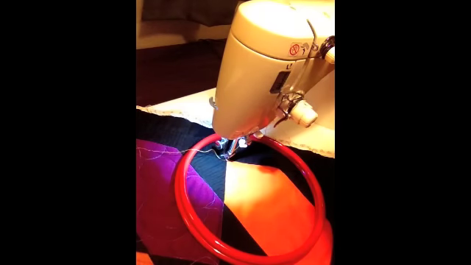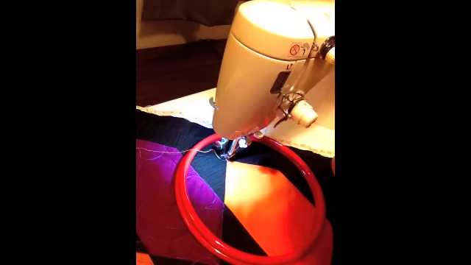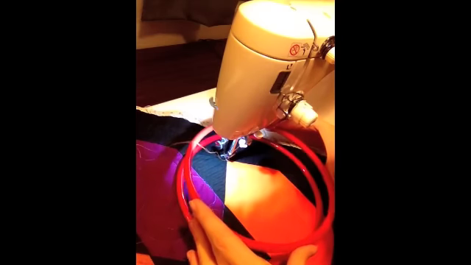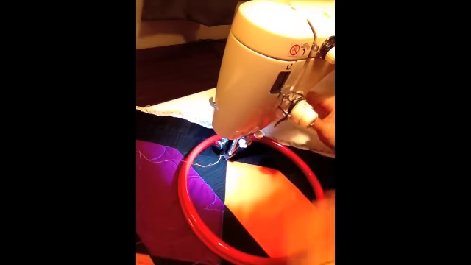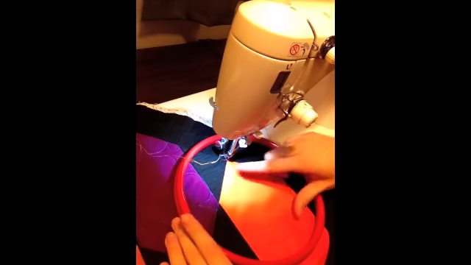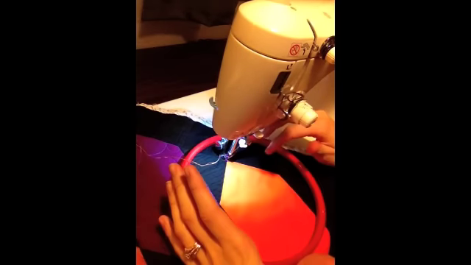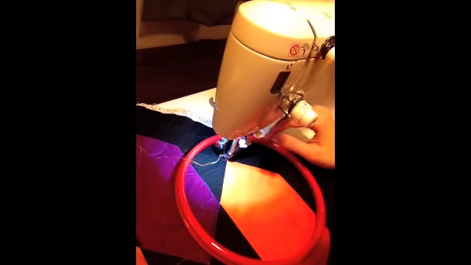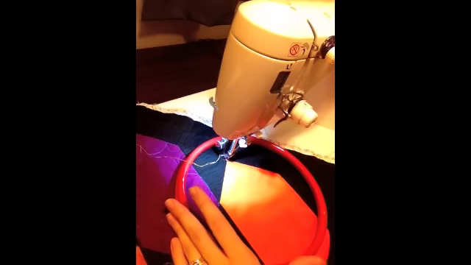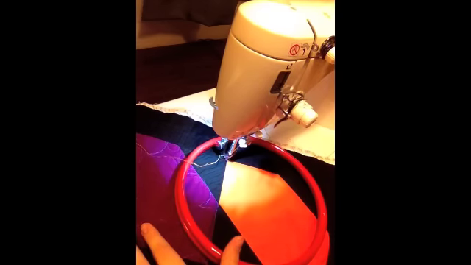I have re-threaded my machine with my orange thread on the top and bottom, and I've actually got my quilt halo. I actually have two of them stacked on top of each other that I'm going to use instead of my gloves right now. When I'm doing quilting in an area that basically fits inside of this hoop, I really, really like using the hoop. It's really comfortable, and I feel like I have a little bit more control when I'm actually using it. So for these big bubbles, it works pretty well.